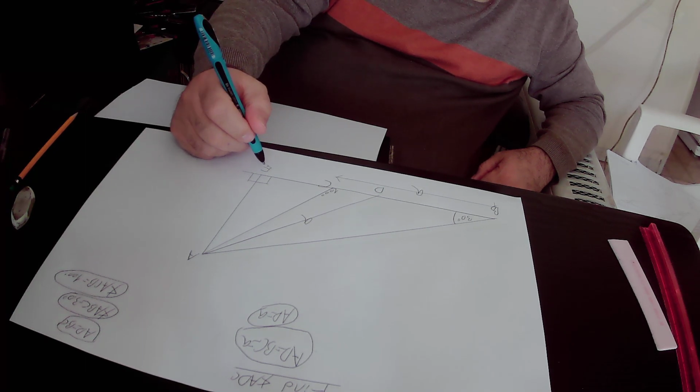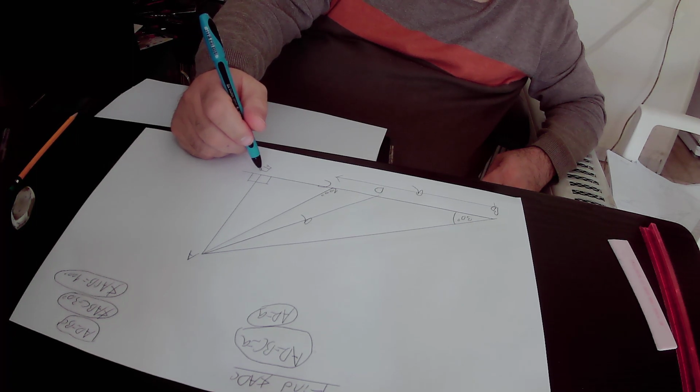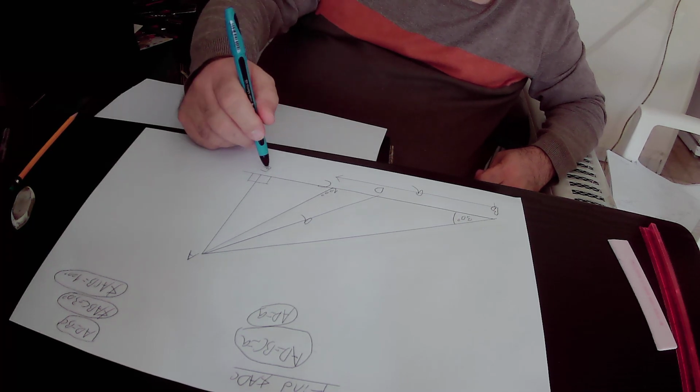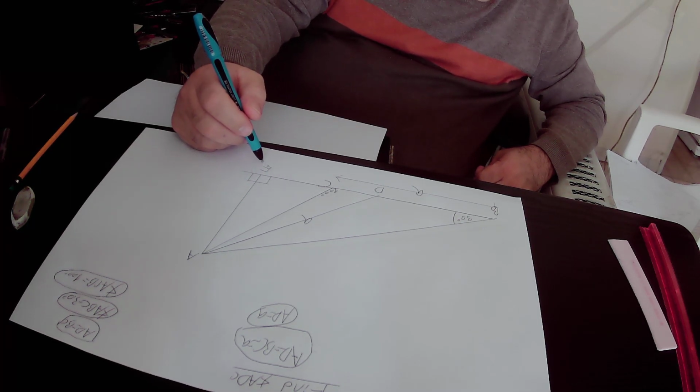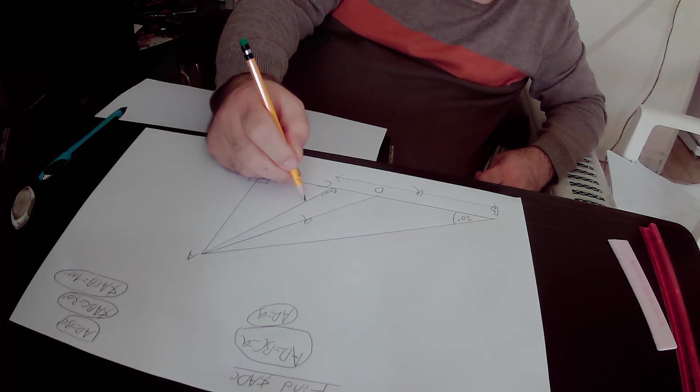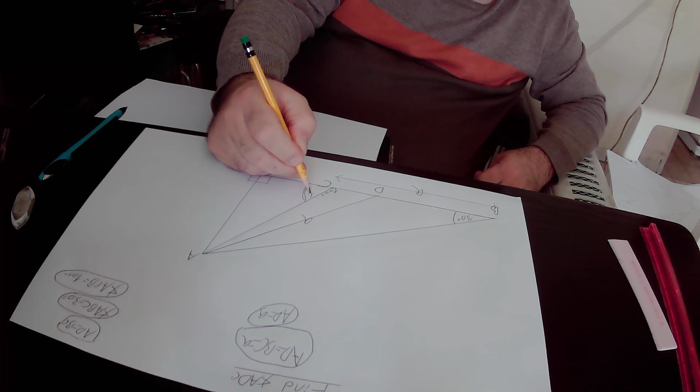I repeat again, the intersection point between the perpendicular from point A and the extended BC is defined as point E. Then we'll find out the value of angle ACE, so we will define angle ACE as Y.